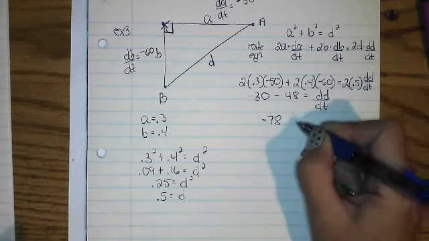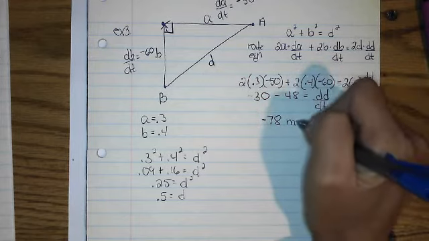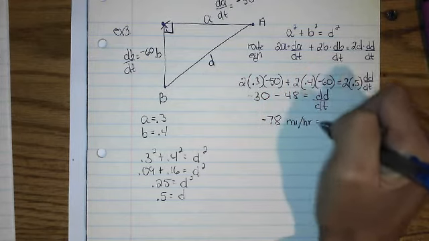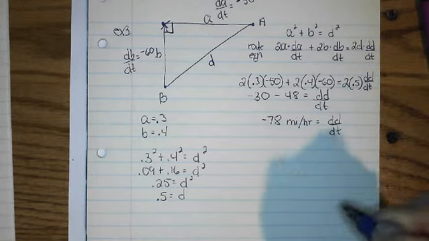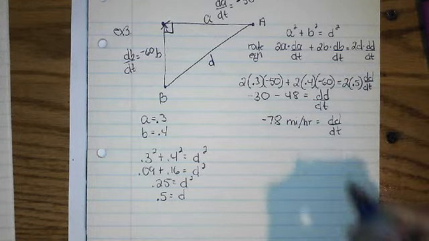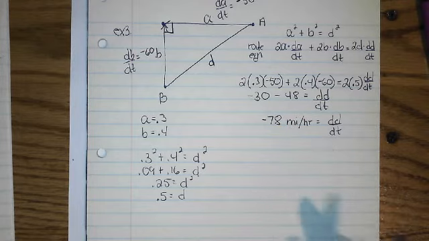1 times that is just, so we're going to have a negative 78. And if I do units, that is a distance of miles per hour. Okay, 3 down, 2 to go.